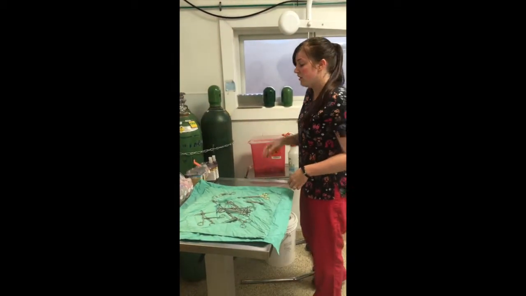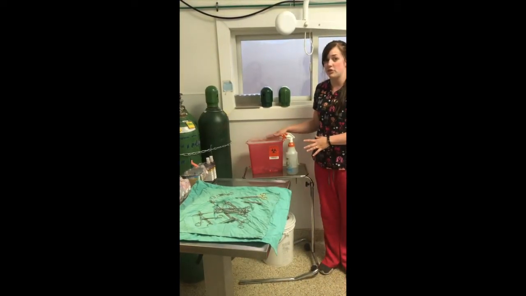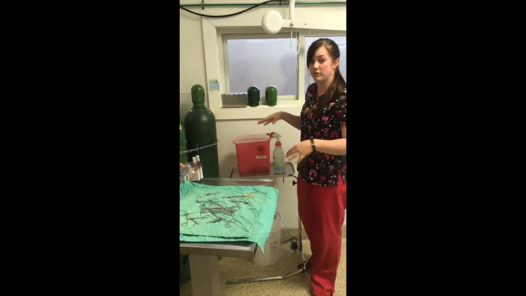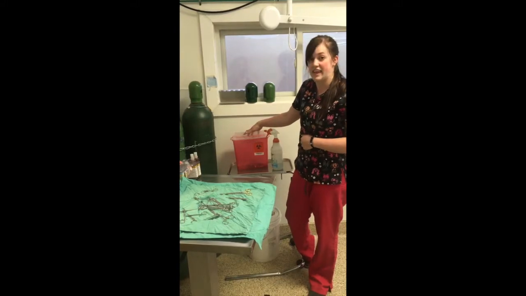This sharps container does not live inside our surgery suite. I'm just using it for demonstration purposes. We keep this in our treatment area. So all of our sharps are out there, but they do get disposed in the sharps containers.